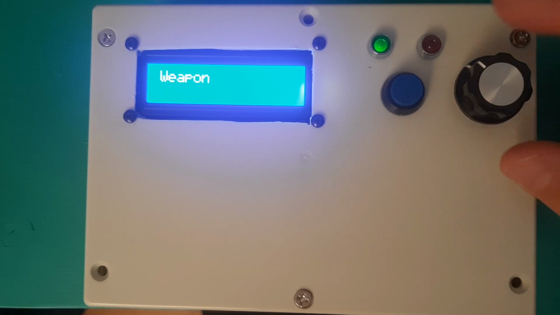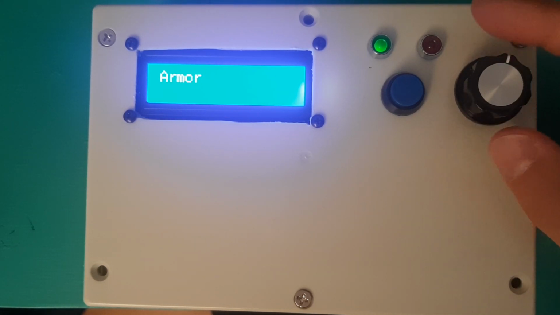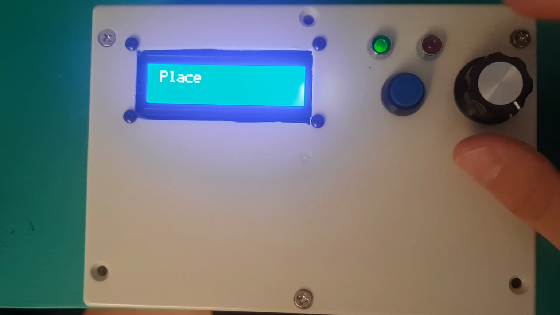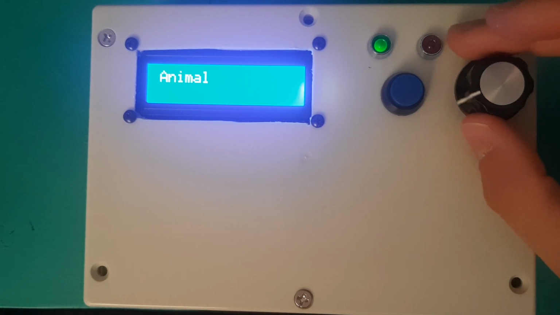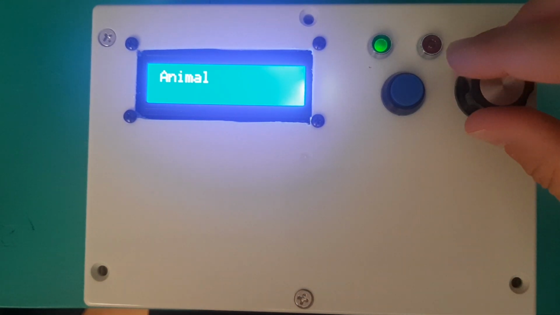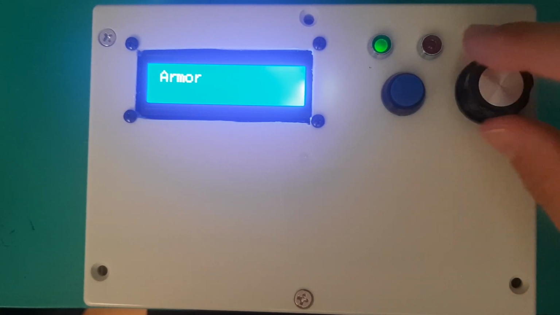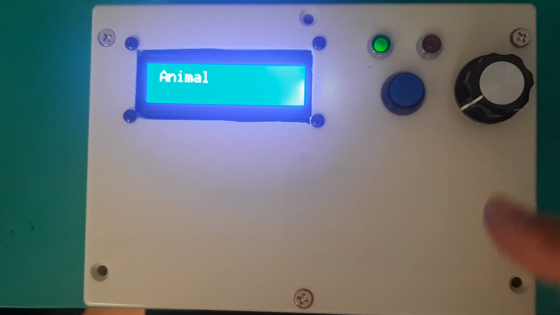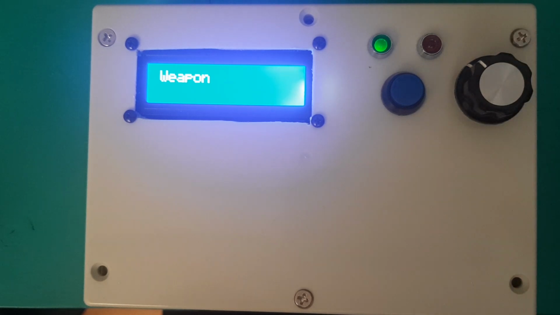That function is amazing. This is not an encoder, it's a 10 kilo ohm potentiometer, and I managed to do it the way I wanted by mapping its value to one of the 6 menus, and it can be upgraded to 7, 8, 9, 10, maybe 100 menus, but it will be a little harder to scroll.